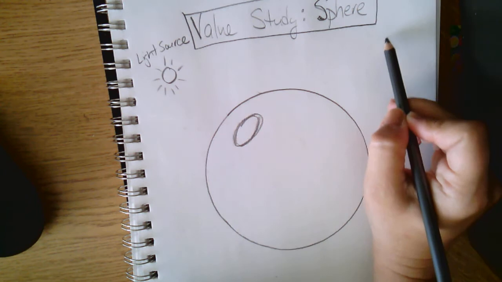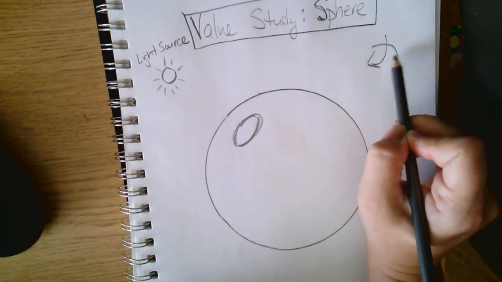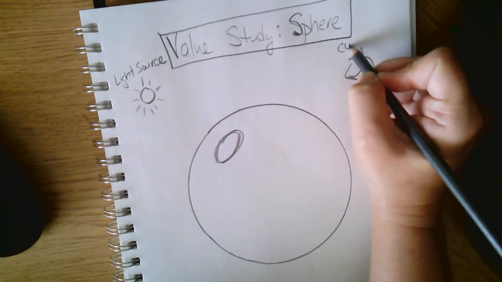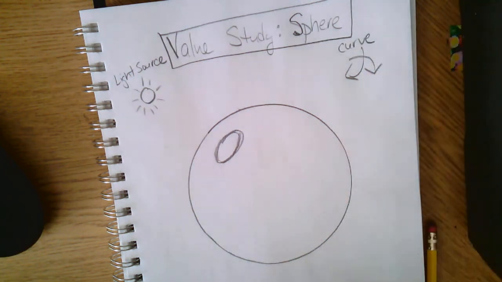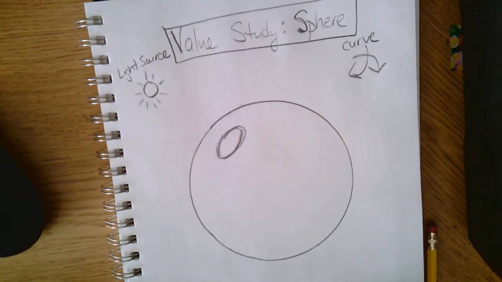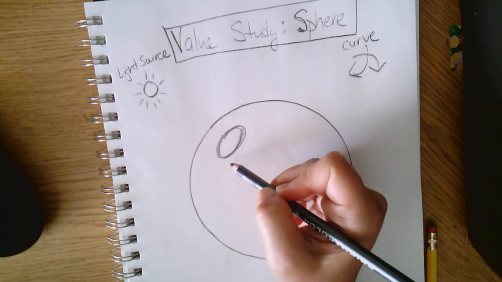And remember, all of our shadows that we're going to be making need to curve. So make sure when we draw these next lines, they're all going to be curvy.